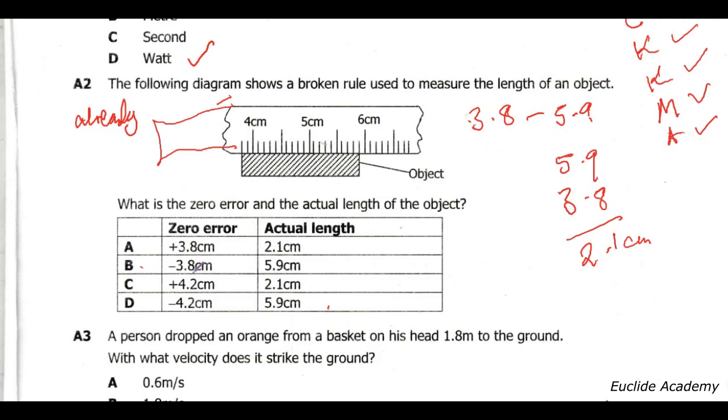So what is the zero error here? We mentioned that we have 3.8 here, so it can be 4.2, because we already say we measured this side that is actually 3.8. So at this point we've eliminated D because of 5.9, we've eliminated C because of 4.2, we've eliminated B because of 5.9. So that is a method you can use to answer past multiple choice questions. You can use the elimination method.